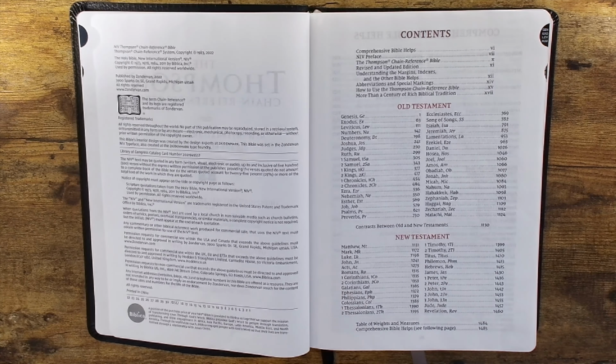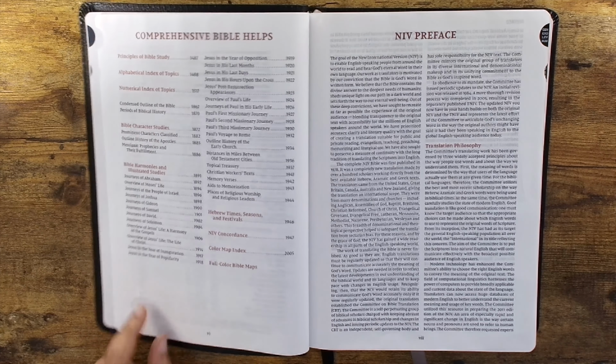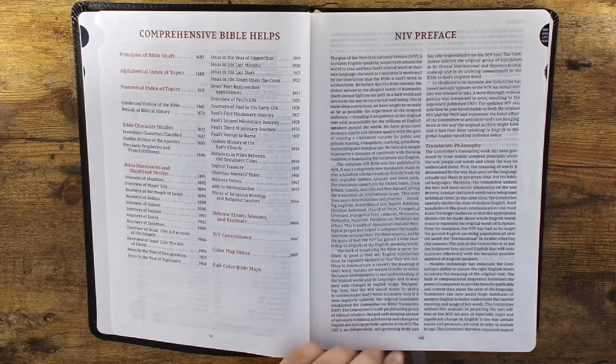So you have your table of contents. You have some comprehensive Bible helps. Of course, you have your translation preface, and I did get the NIV version for this one. I believe they have a KJV and I believe an ESV. Don't quote me on that, but you can get it in different translations.